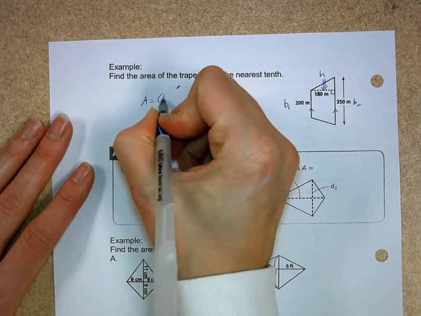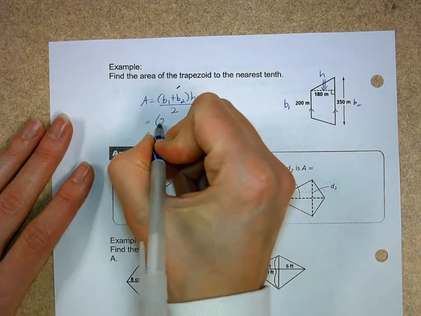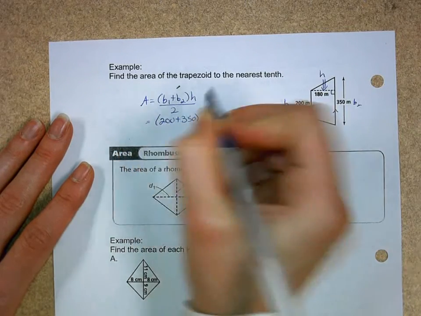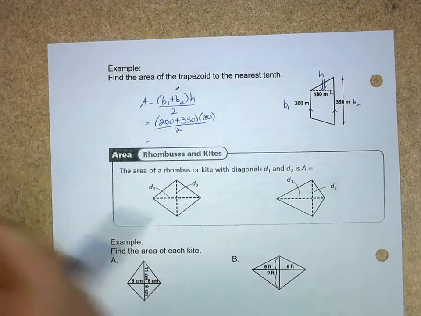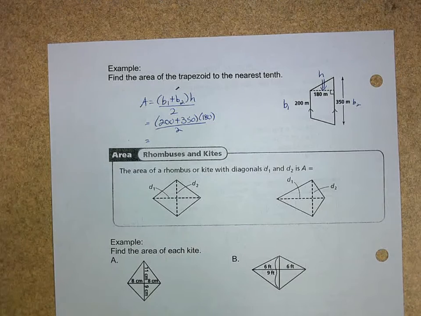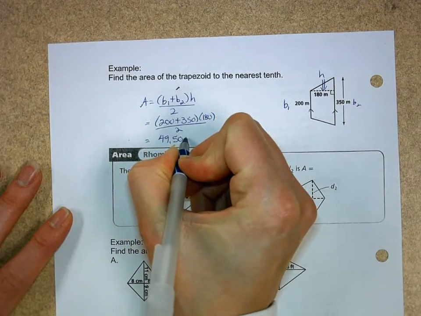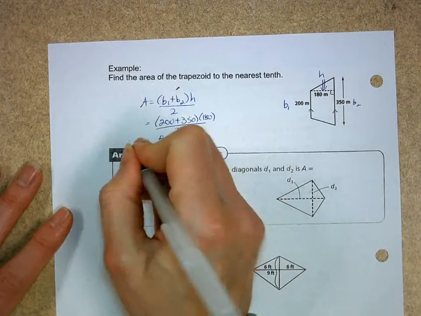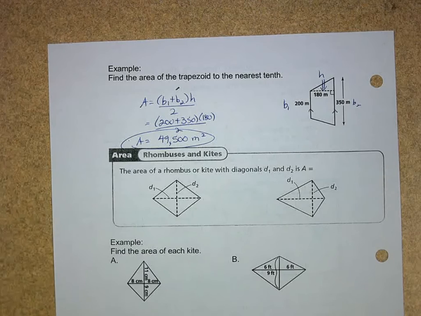Area equals the sum of our bases times the height all over 2. So 200 plus 350 times 180 all over 2. And so we get 550 times 180 divided by 2. And you should get a very large number with this. You should get something like 49,500 square meters. Kind of large, but it works. Okay, end of trapezoids right now.